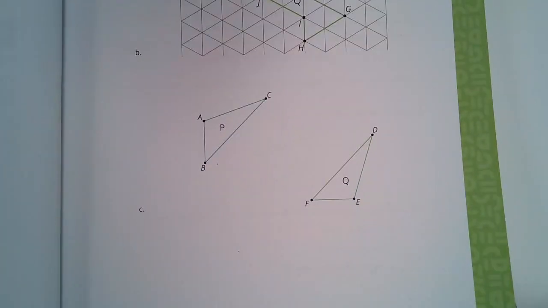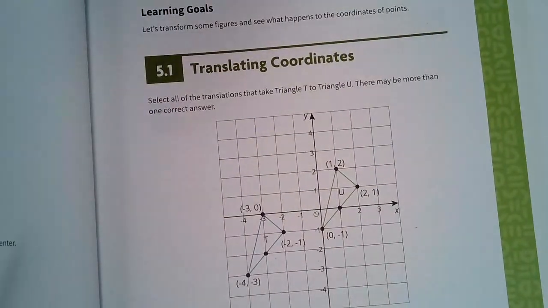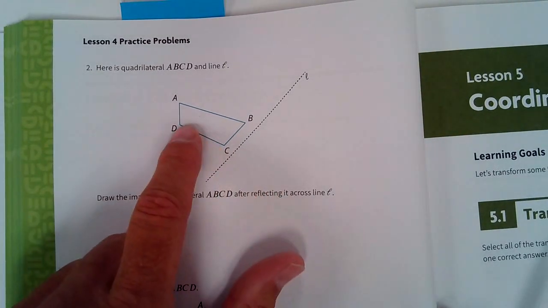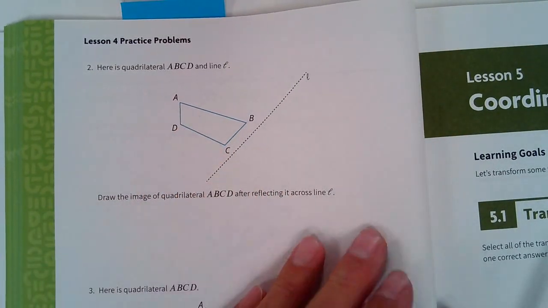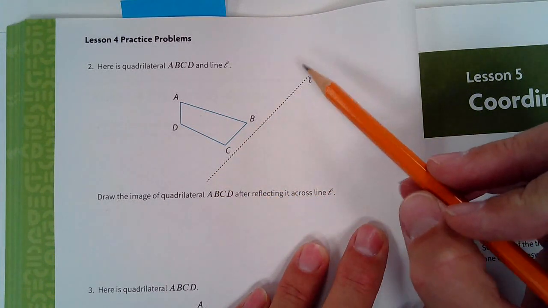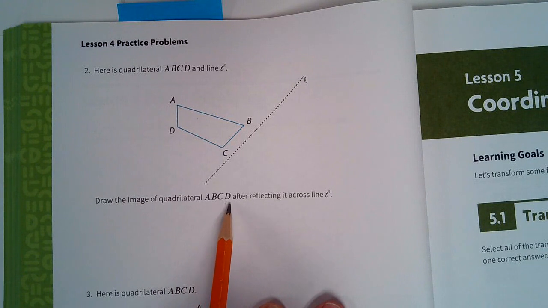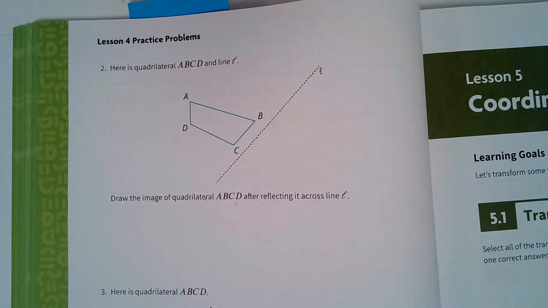And then also down here in C. And then page 36, it says here's a quadrilateral A, B, C, D, and line L. And then it says draw the image of the quadrilateral after reflecting it across line L.